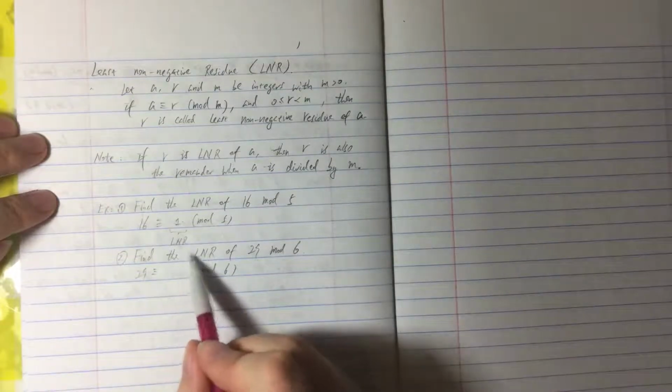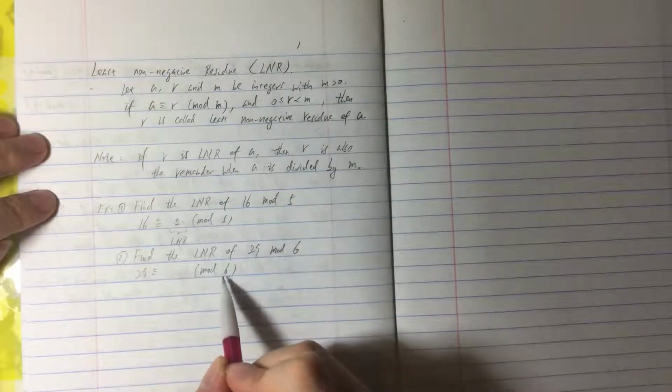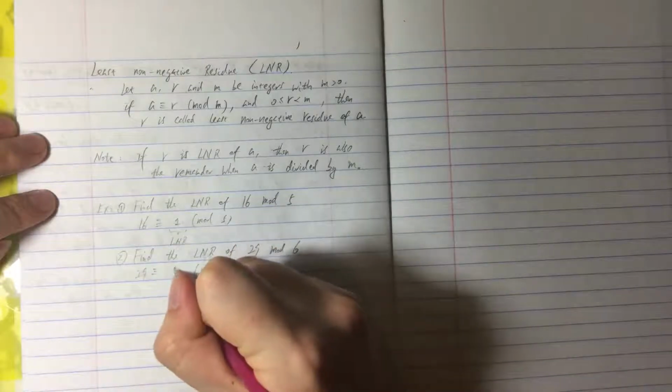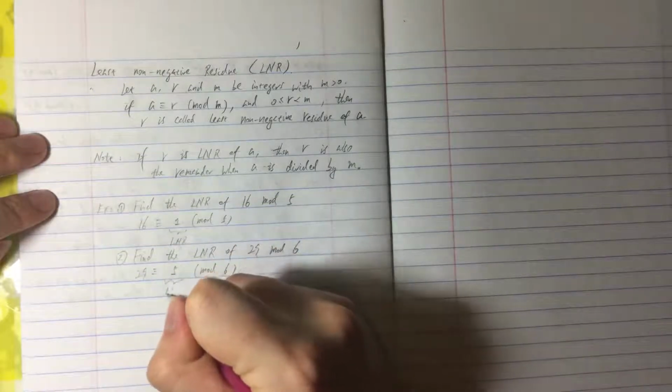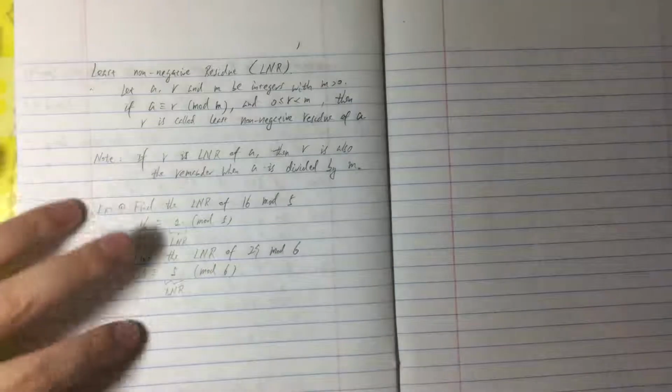Take the remainder. 29 divided by 6, the remainder is 5. So that's the least non-negative residue.